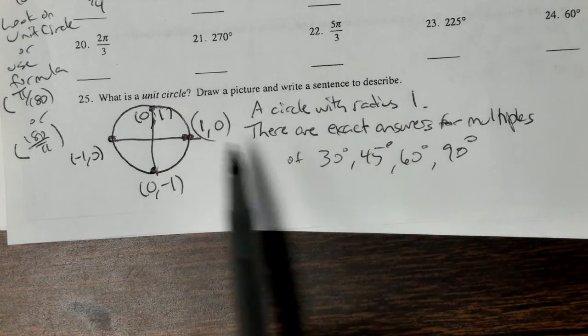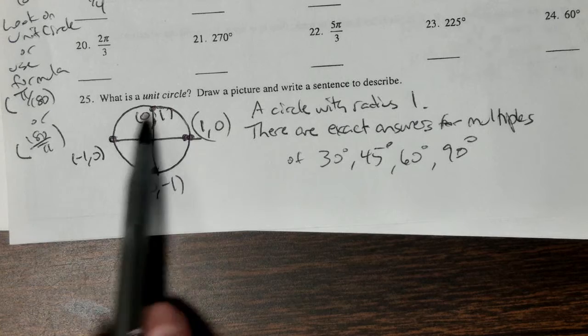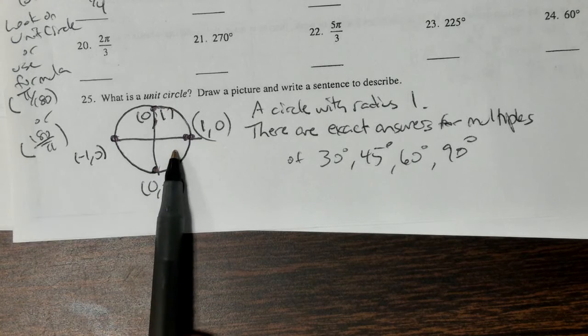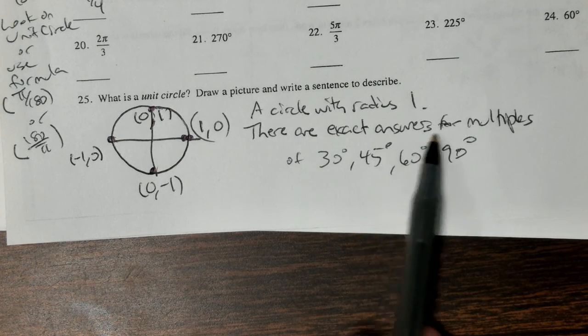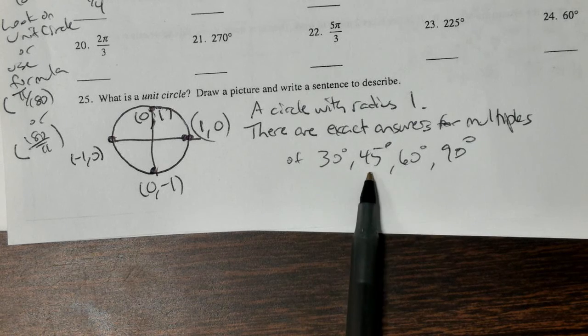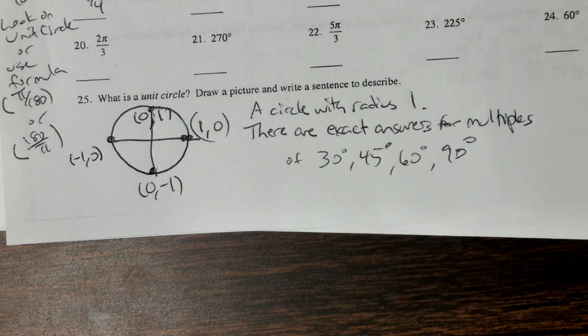Okay, so a unit circle is a circle with radius 1, like what we drew. There are exact answers for multiples of 30 degrees, 45, 60, and 90.